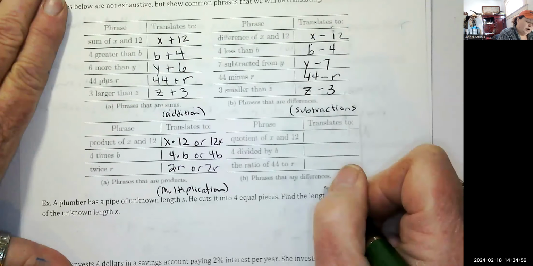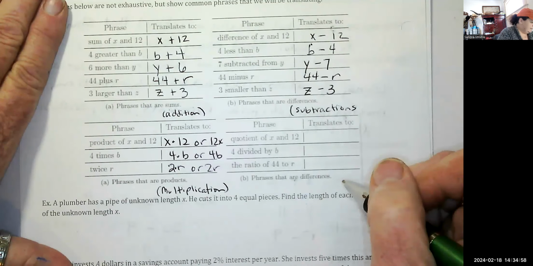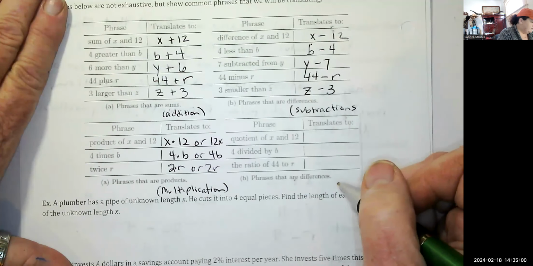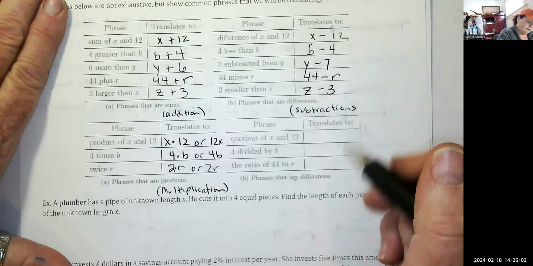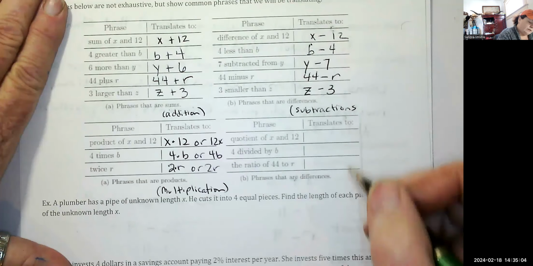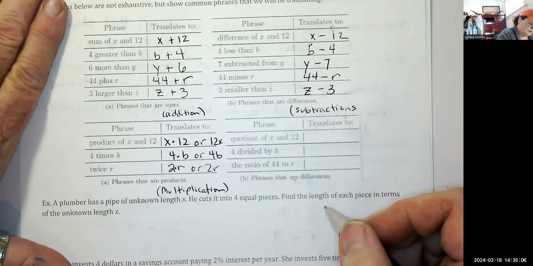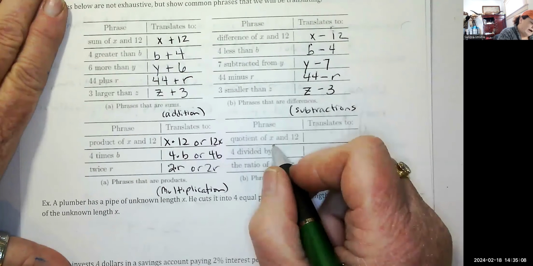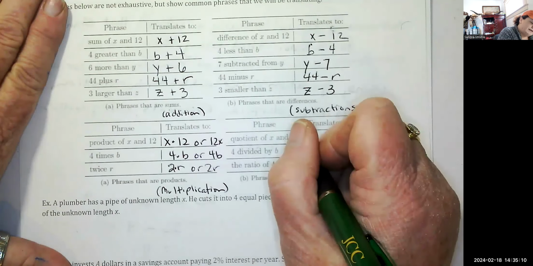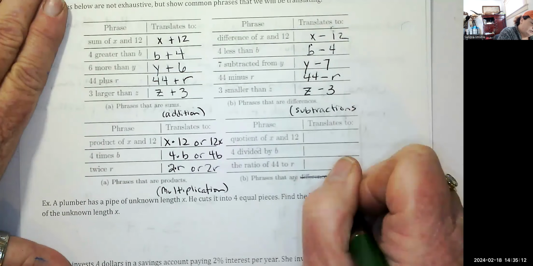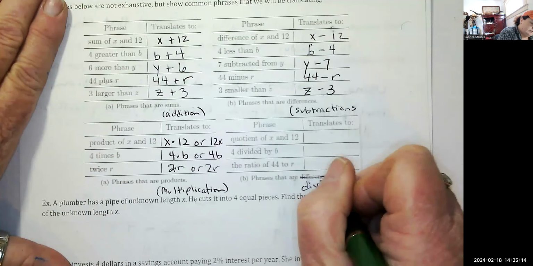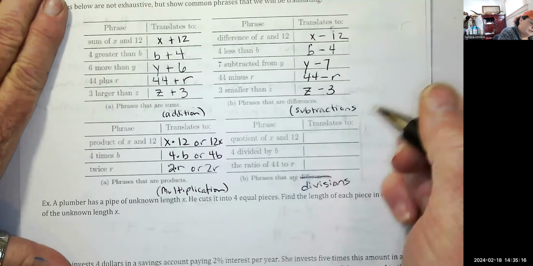Phrases that are differences. Oh, more differences? That's weird. All right. Quotient of x and 12. Quotient means divided. These are all divisions. I don't know why they wrote differences.